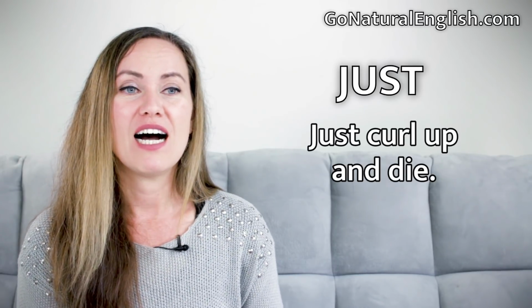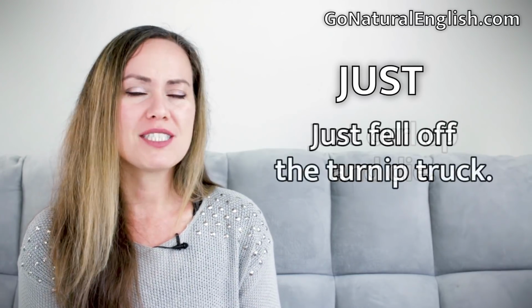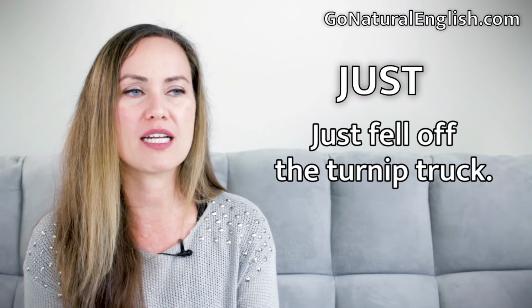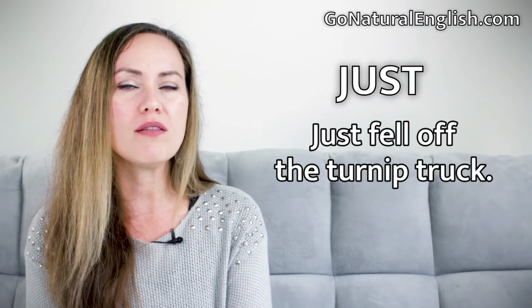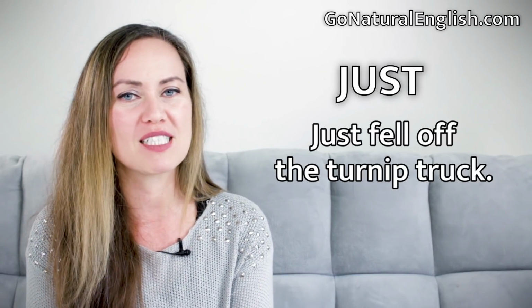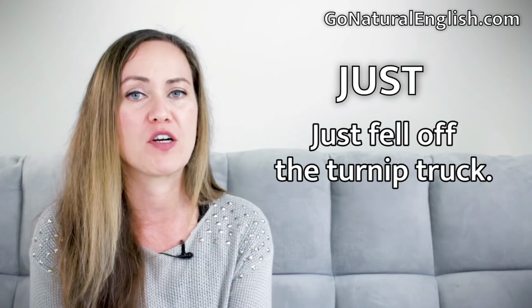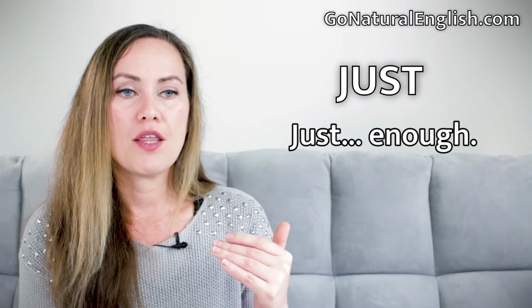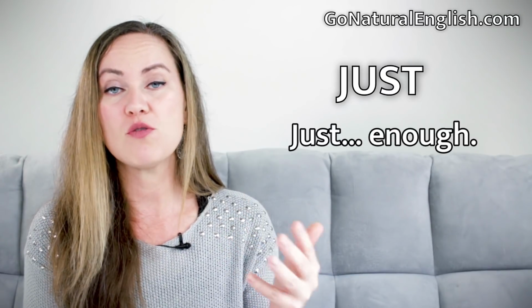But this is an idiomatic phrase. Just fell off the turnip truck. So this is not as commonly used. Again, it might be regional or a little bit old and people don't use it anymore, but it means someone who's not very smart. Just enough. So this means you have enough and not too much.